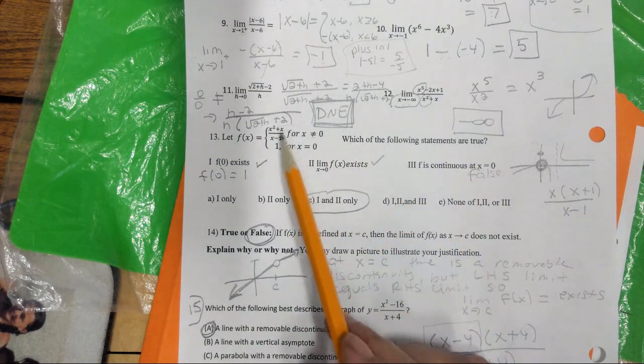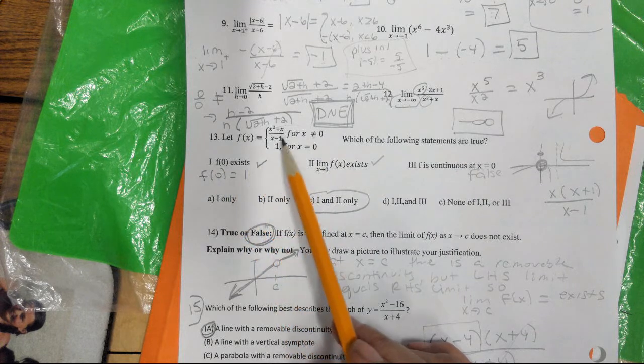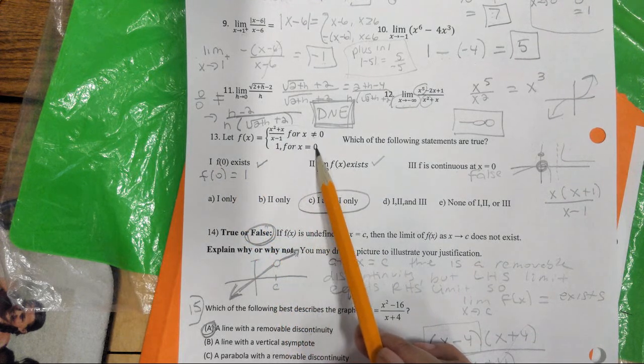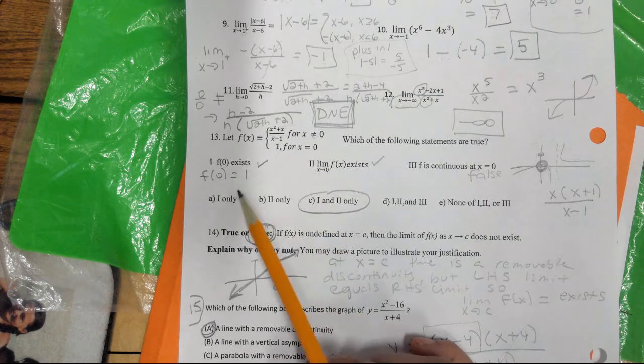13, which of the following statements are true? So here's my piecewise function. Does f of 0 exist? Well, yes, it's 1, right? When x equals 0, my output is 1. Doesn't exist here, but here it does, so yes, for my function it exists.